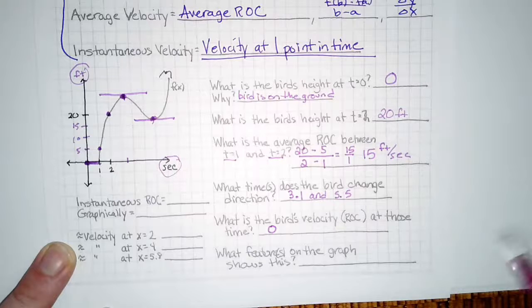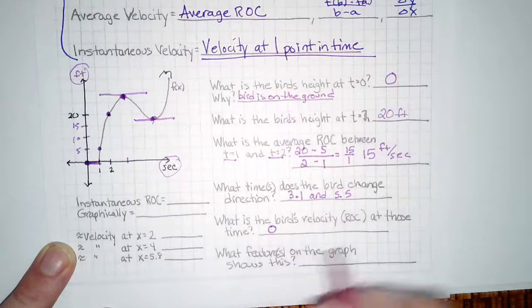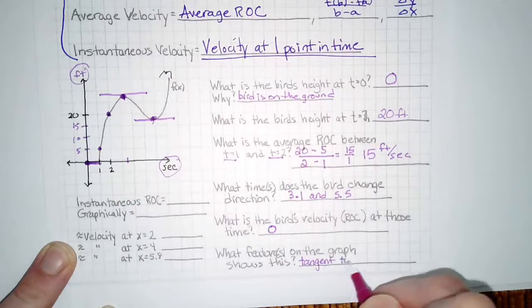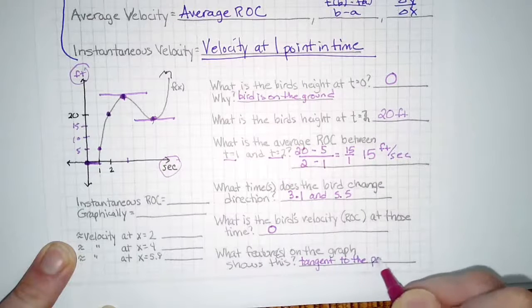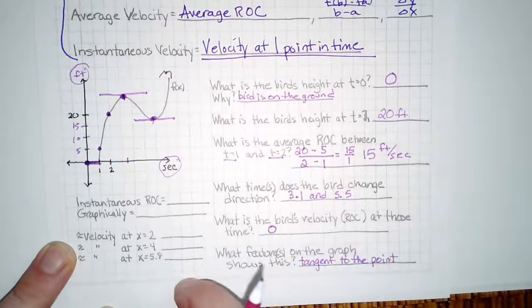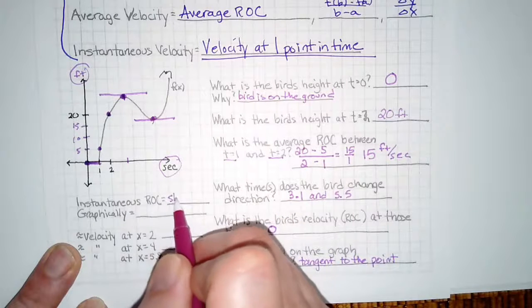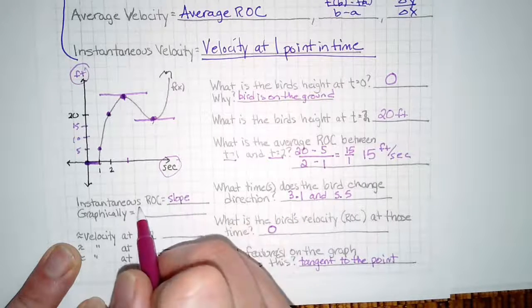Which feature on the graph shows this bird's velocity? It's the tangent to the point. Tangent to the curve at the point, but I'll put tangent to the point. So instantaneous rate equals slope. Graphically, it's a tangent line.